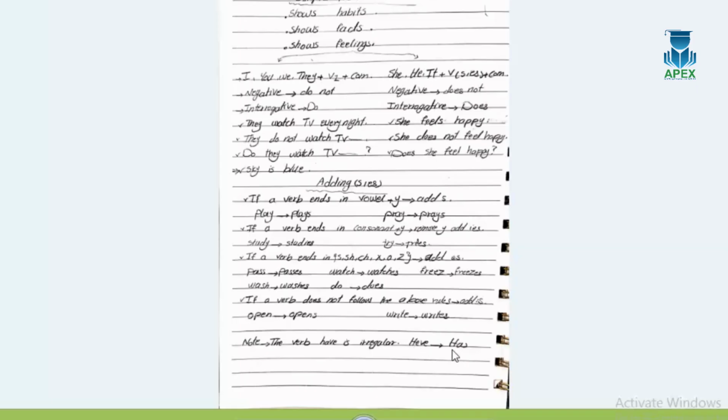خب در کل زمان حال ساده، حقیقت، عادت و احساس نشان میده. 2 فرمول داشتیم و این قسمت 4 قانون است. قانون اضافه کردن اس و ای اس.